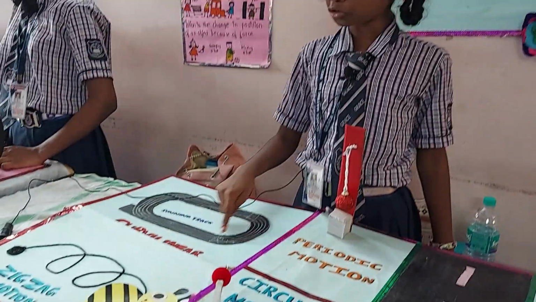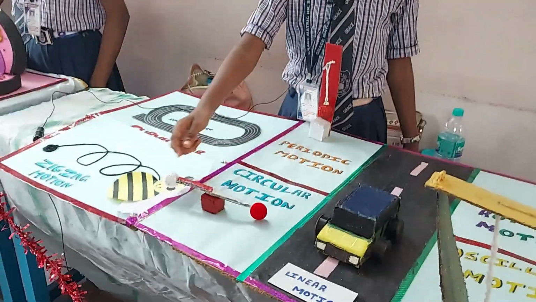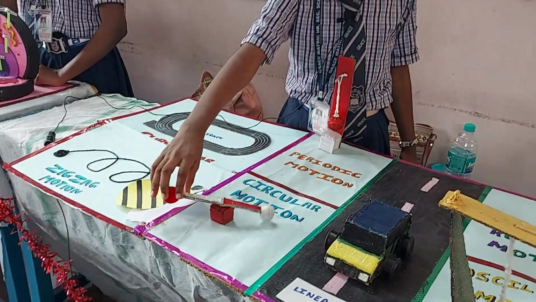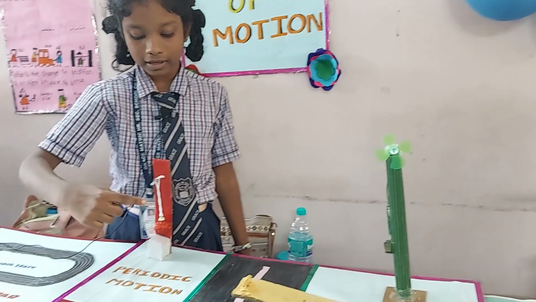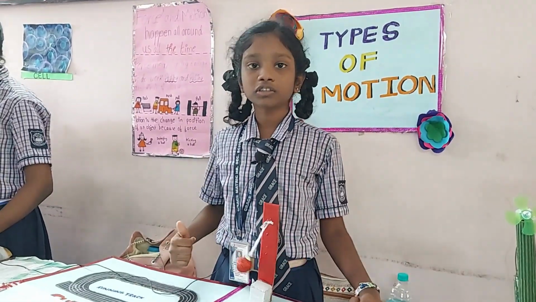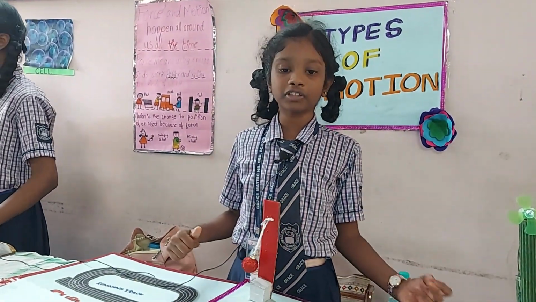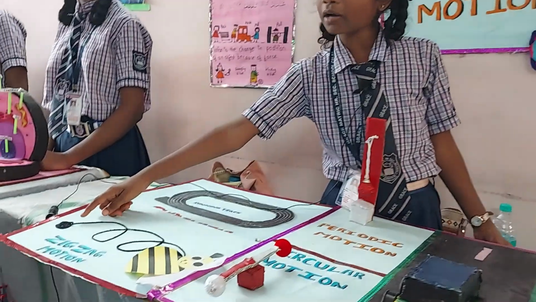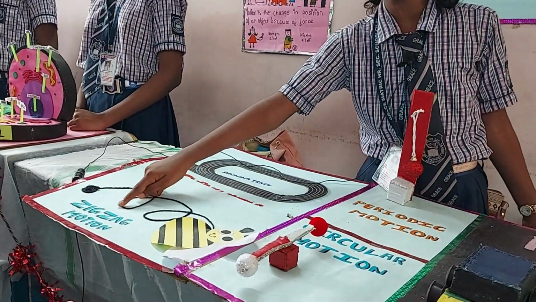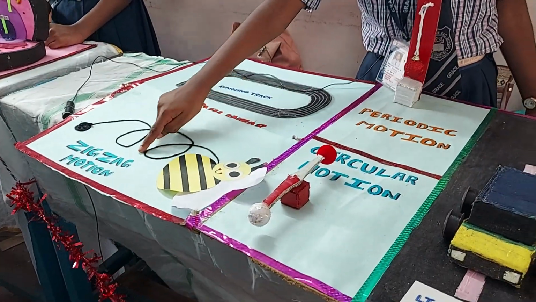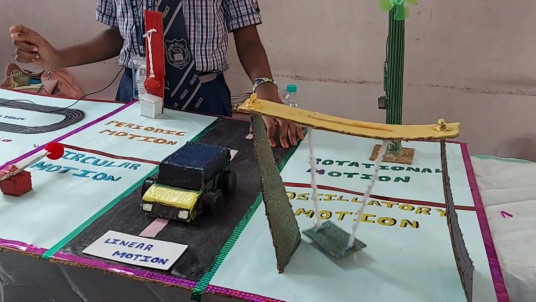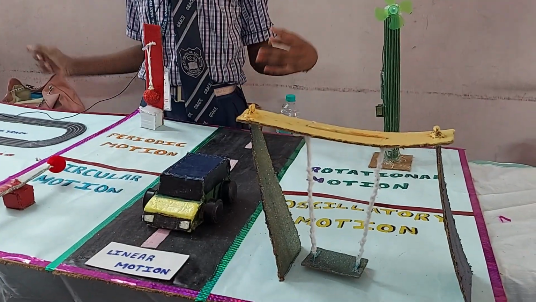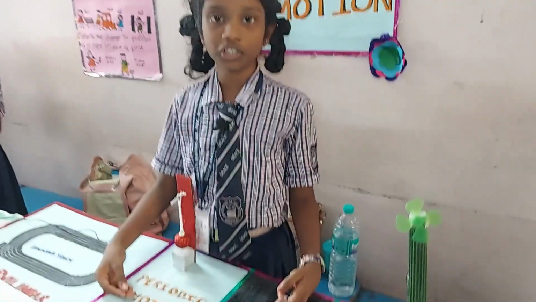Curvilinear motion is the motion in a curved path. Circular motion is the motion of an object in a circular pathway. Rotational motion is the motion of rotating along its own axis. Periodic motion is the motion repeating after a fixed interval of time. Zigzag motion is also called irregular motion, which does not follow a definite path. Oscillatory motion is the to-and-fro motion. Hope I have made you clear about motion and its types.